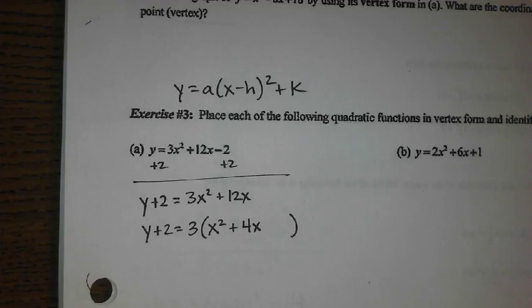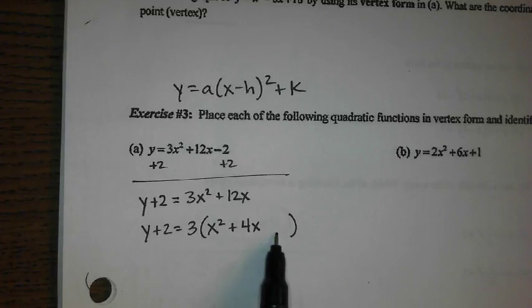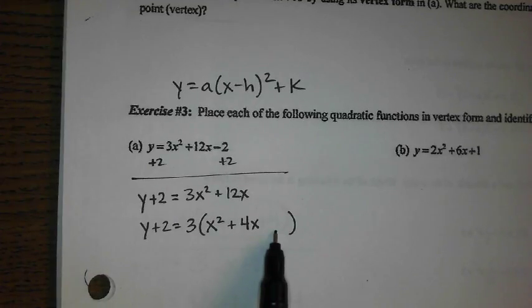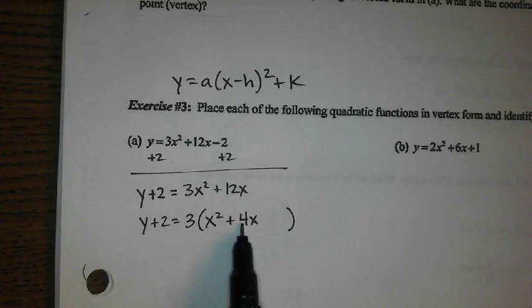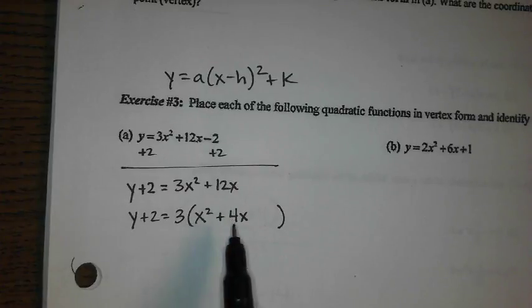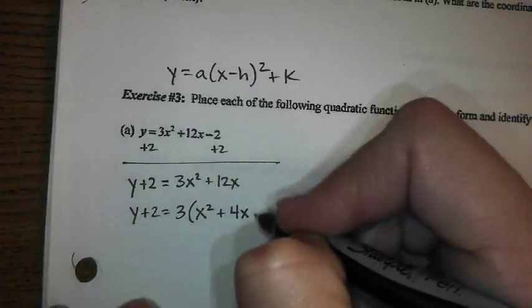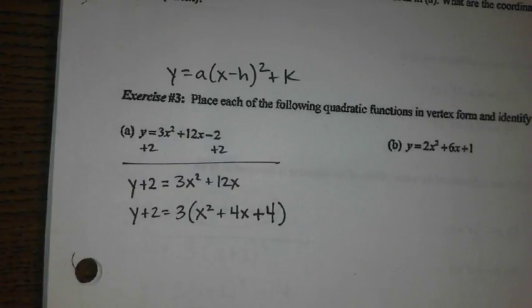Jake W., any idea what I would add in here to complete the trinomial? 4. Anybody disagree? You sure? How'd you get that, Jake? Perfect. He took half of b, got 2, and squared it. He gets 4. Now, here's where this differs. Another place where it differs.